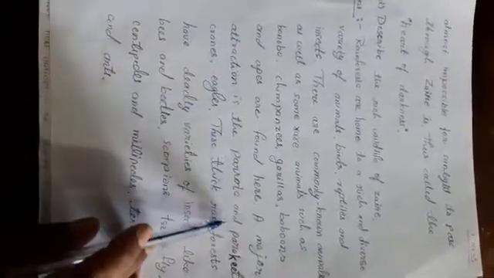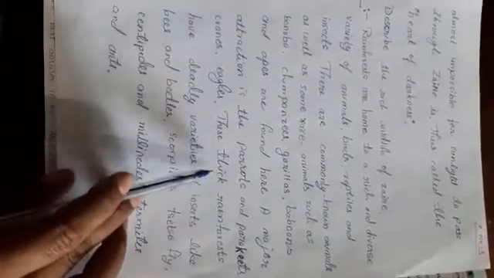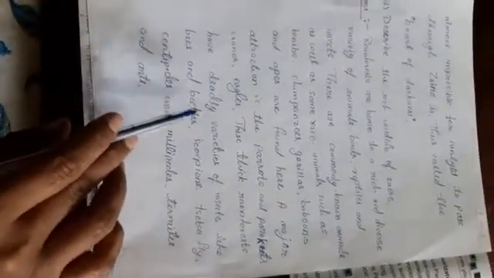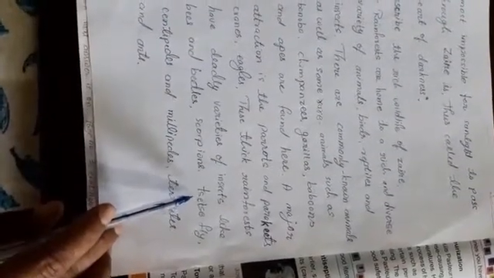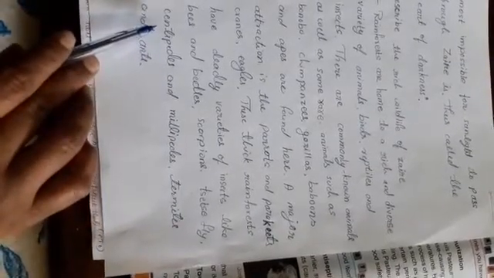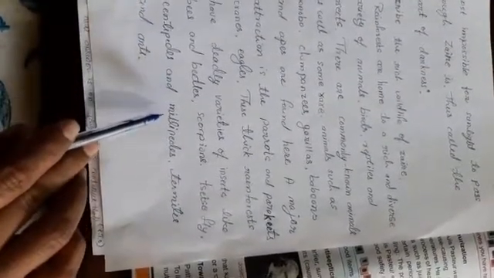A major attraction is the parrots and parakeets, cranes, eagles. These thick rainforests have deadly varieties of insects like bees, beetles, scorpions, flies, centipedes, millipedes, termites, and ants. Understood? So, Zaire has rich wildlife in its forests. Understood, kids?